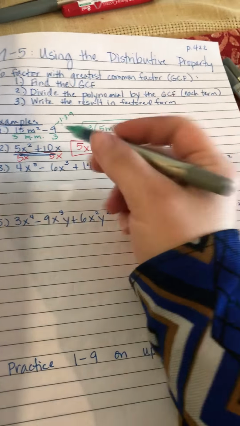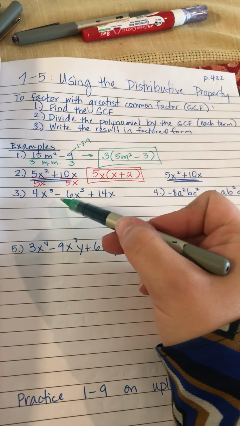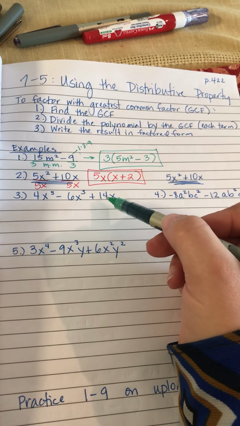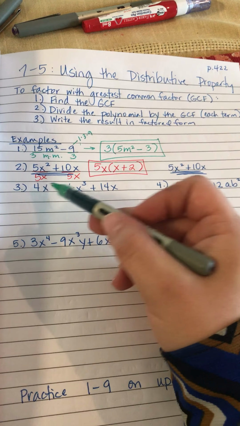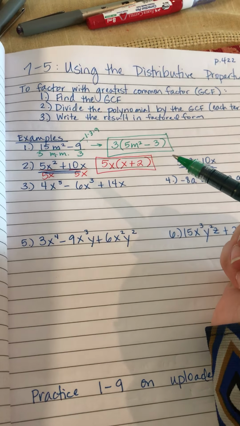Okay, so let's try the next one. 4x to the 5th minus 6x cubed plus 14x. Okay, so the numbers are 4, 6, and 14.